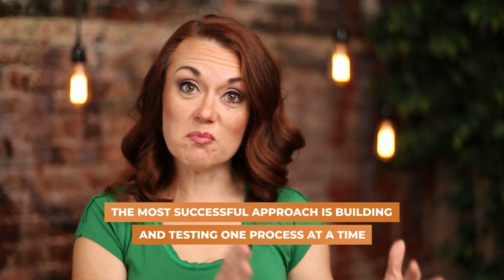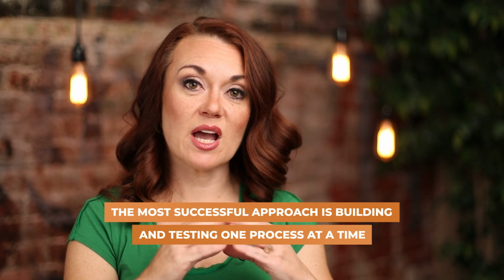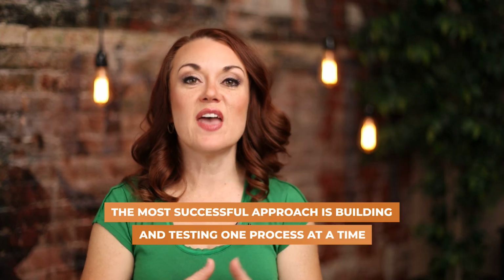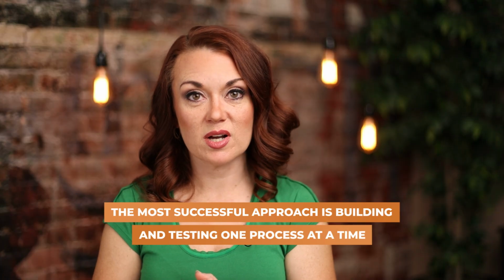So again, you want to have a clear blueprint so that you have a nice, itemized list of things that you're going to work on and what is most important when it comes to your implementation. Oftentimes what I see work the most successfully is building out one process, testing it completely, and then moving on to the next process.